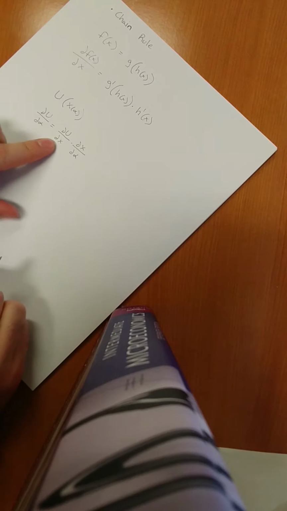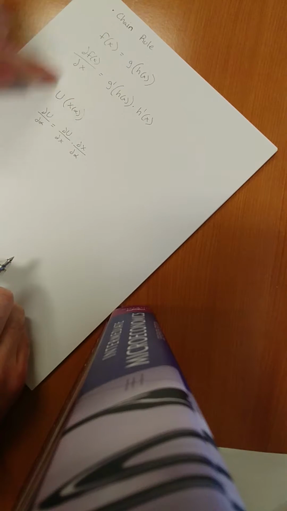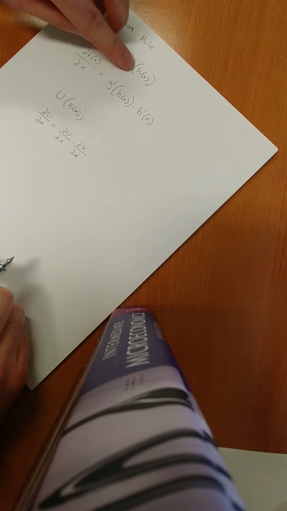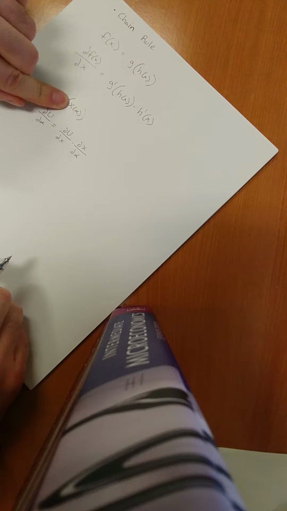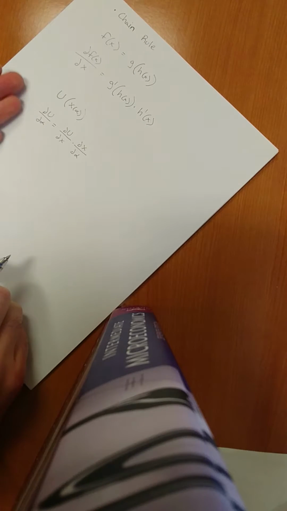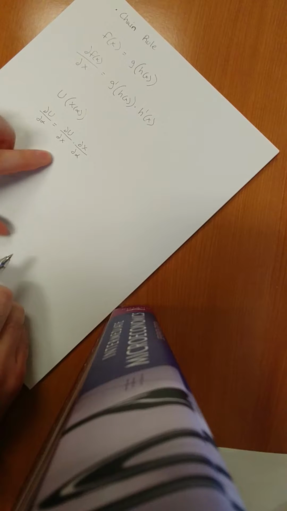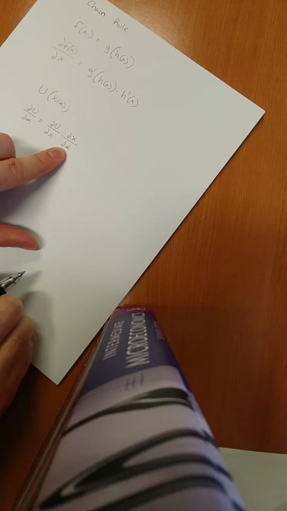This is an application of the chain rule. The outer function, g, is now the utility function. The inner function, h, is now x. And x is now a function of alpha. So we have to apply the chain rule. You take the derivative of the outer function times the derivative of the inner function.